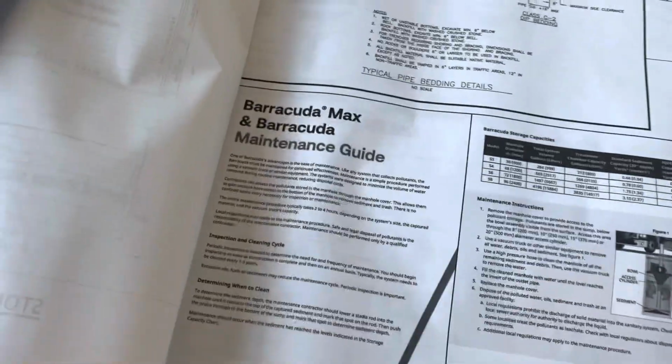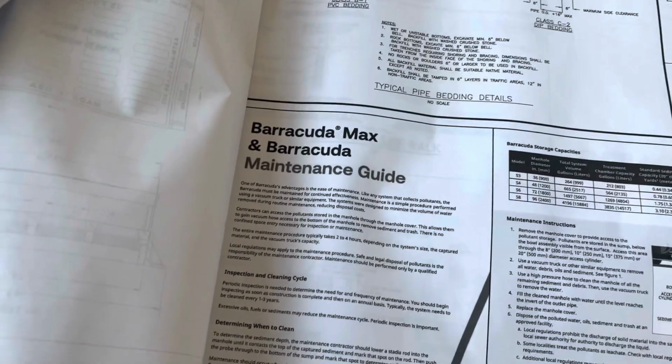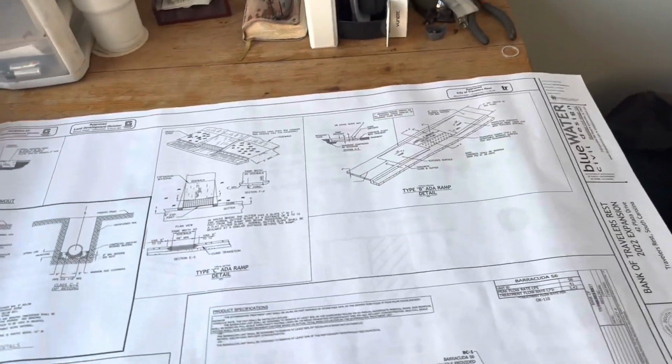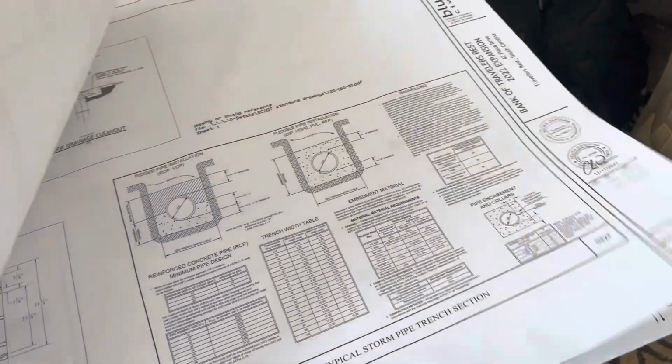What I tell my clients is it needs to be inspected immediately upon completion, again at the 6-month mark, and then at the first year anniversary of completion, and then annually from that point on. And that's the same with the Barracuda and the Downstream Defenders. And then of course, plan on bringing a vacuum truck in immediately after construction, and then every 3 years.